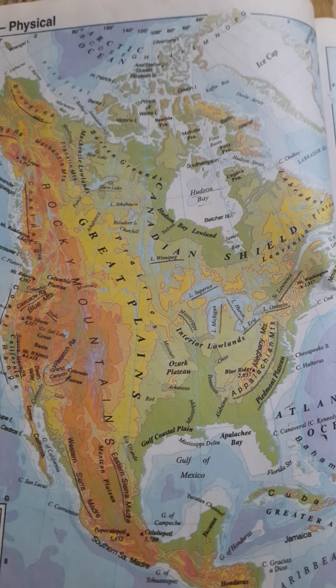So here again we find a Piedmont Plateau. The mountains are over here, they are sloping towards the Atlantic Ocean, and this area is a plateau area at the foot of the mountain known as the Piedmont Plateau.